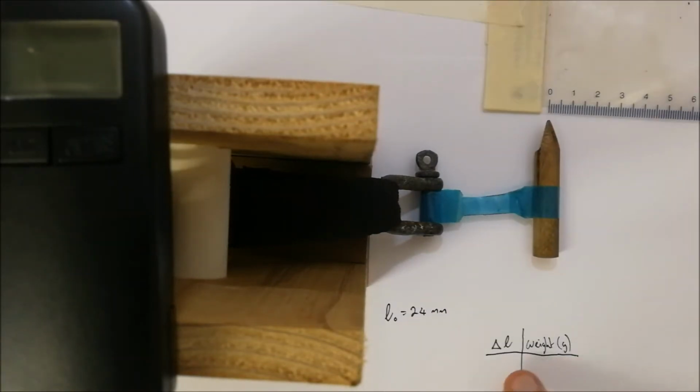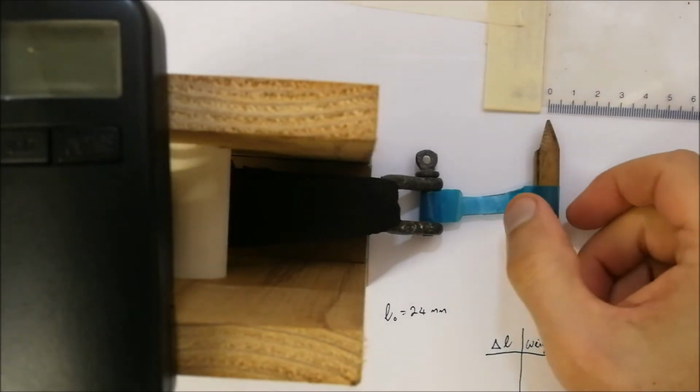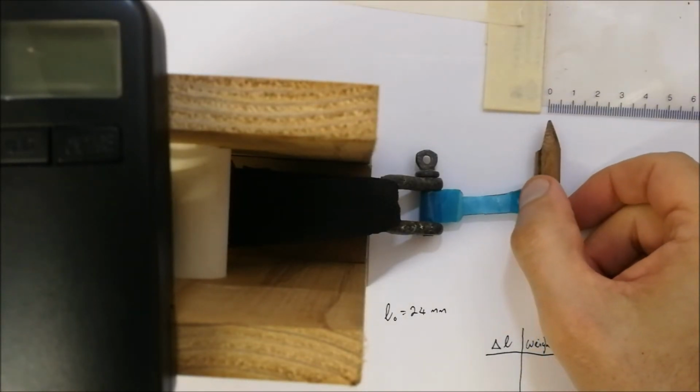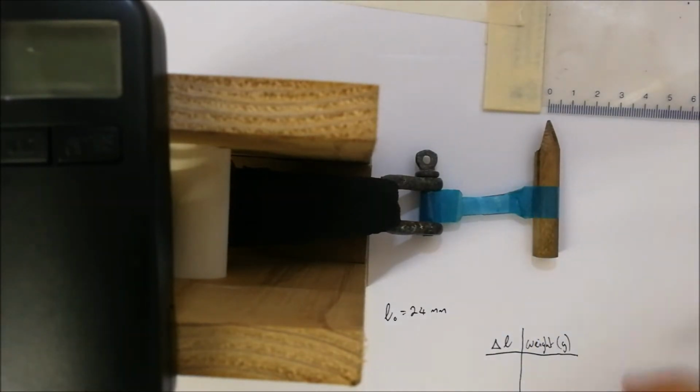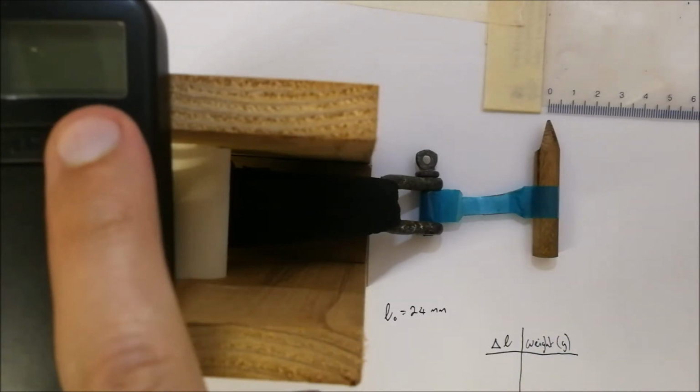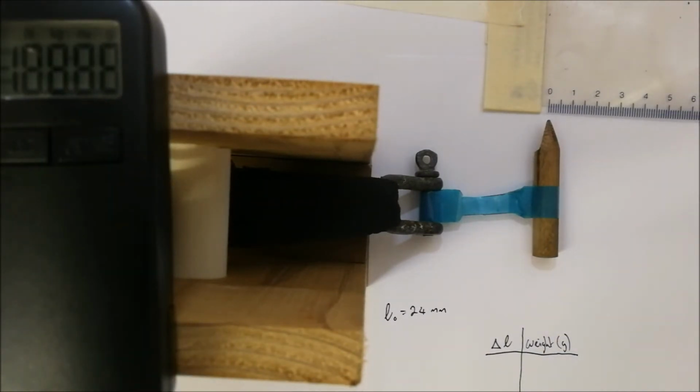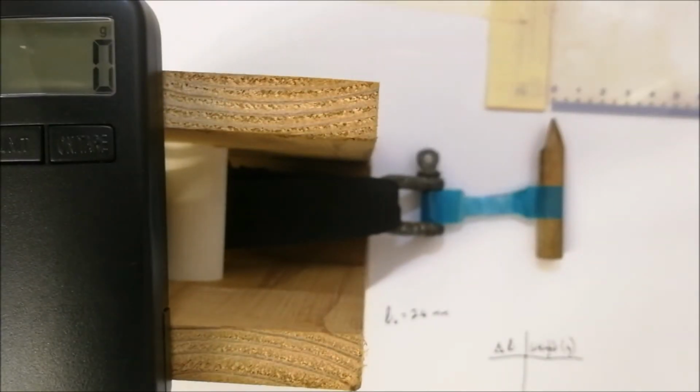I've generated this table over here, which you can't see in full on the screen at the moment, but as I take these readings, I'll record them and show you the table afterwards. We've got this pointer positioned at 0, and we're going to put on our scale, which is calibrated and set in grams.